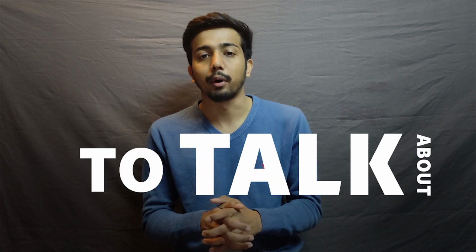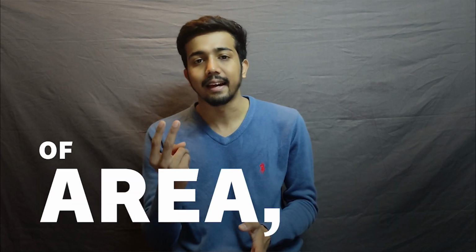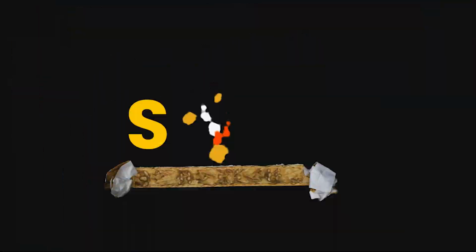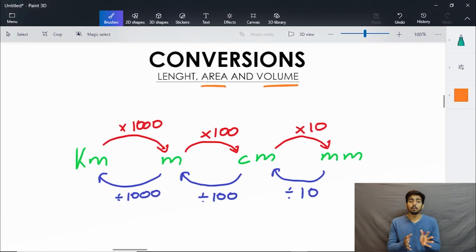Today we are going to talk about convergence of length, area and volume. So let's move on to the convergence of areas and volume.